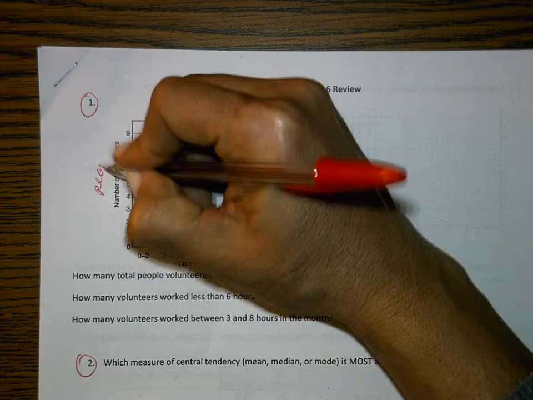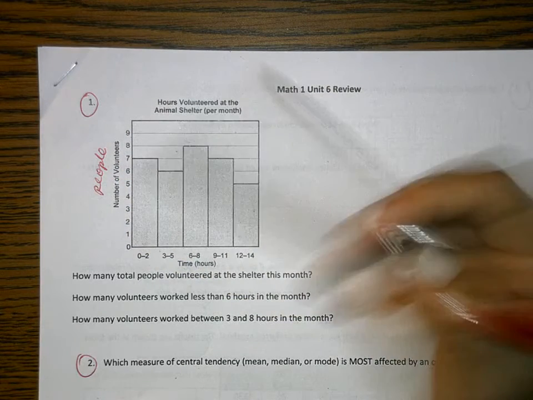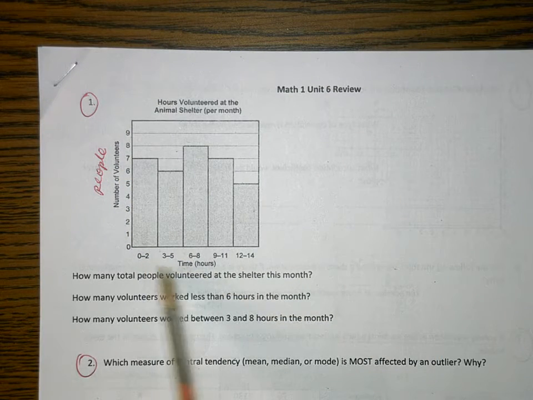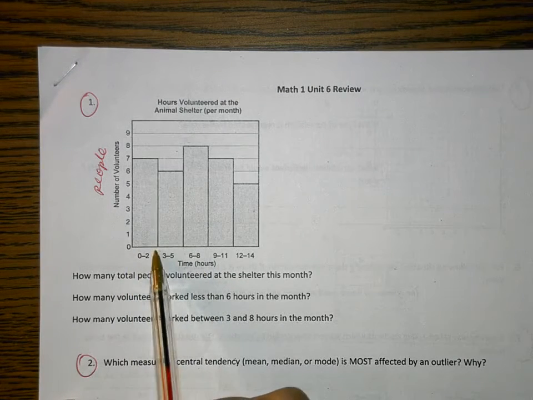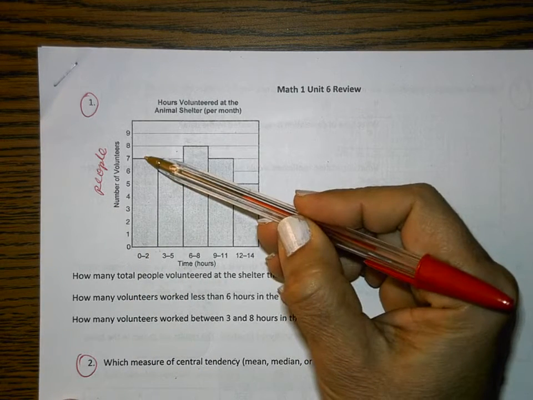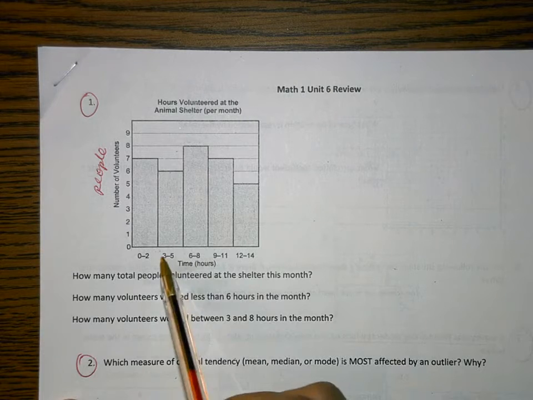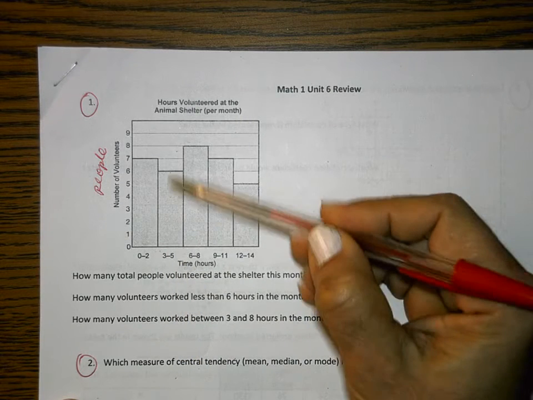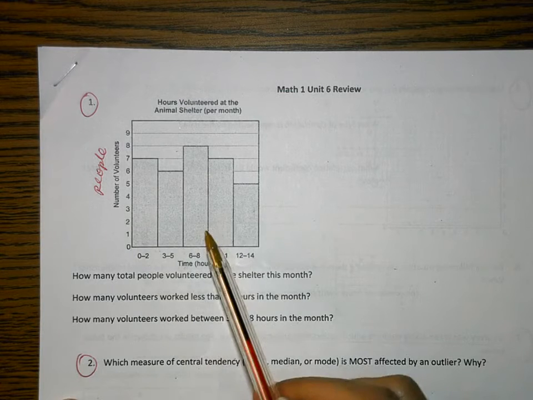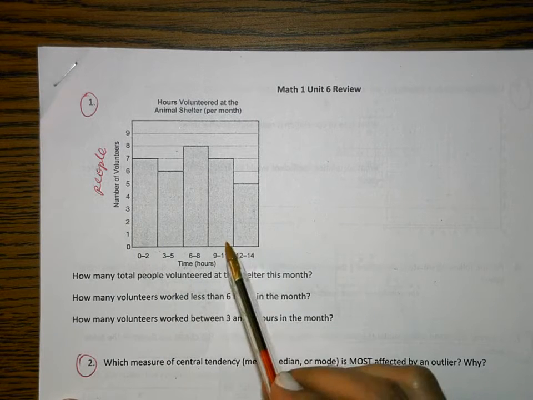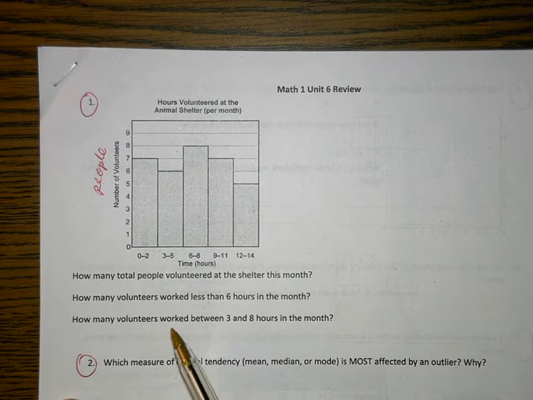I'm going to write people. So these are the people that volunteer. And here it says the time in hours. So it looks like that from 0 to 2 hours, 7 people volunteer. And from 3 to 5 hours, let's see how high it goes, 6 people volunteer. So now I know what the graph is telling me. Okay, so now that I understand what the graph is telling me, I can go ahead and answer the questions.